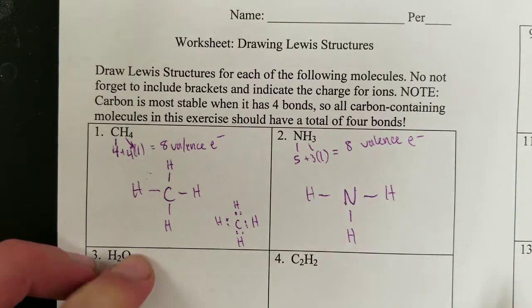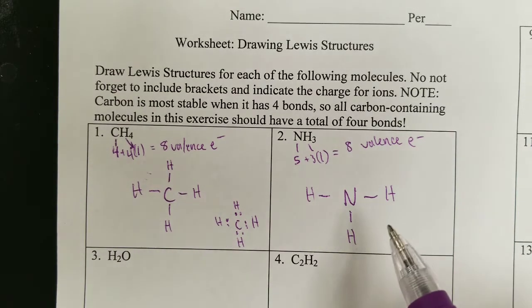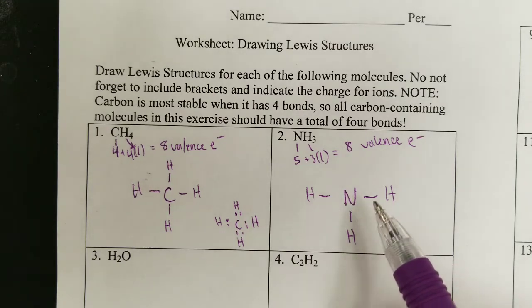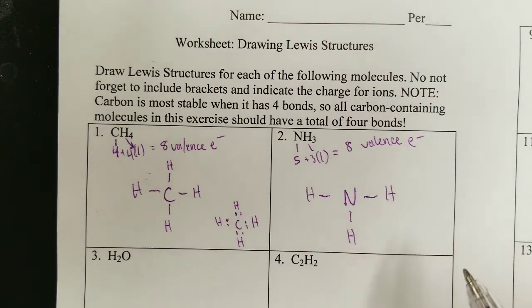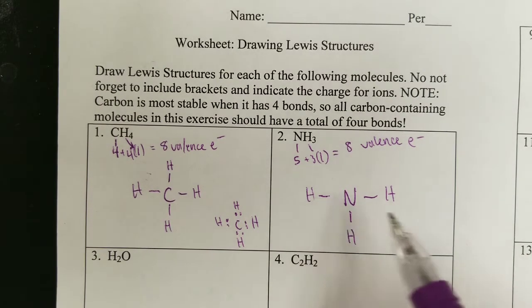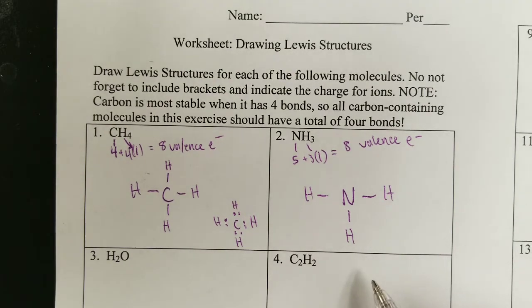Well, what do I do? Where do I put this? I need 2 more valence electrons. Do I put them here, here, here, or here? They have to go on one of the atoms. Well, this is where the octet and duet rules come in. Hydrogen can never have more than 2 electrons. Here it has 2, here hydrogen has 2, and here hydrogen has 2.